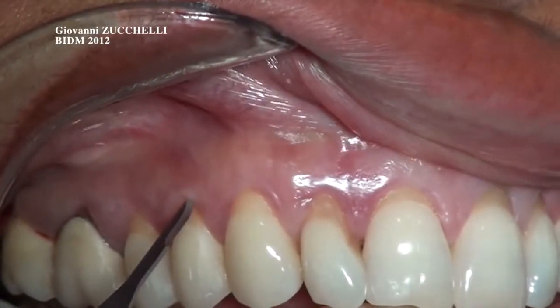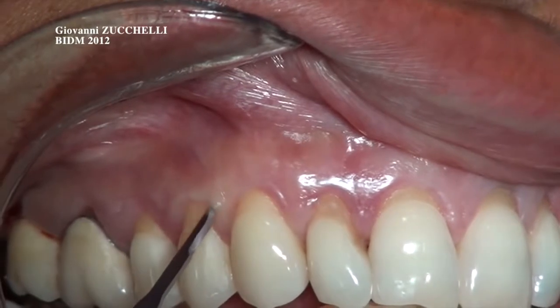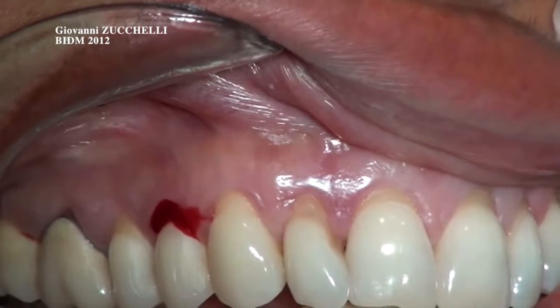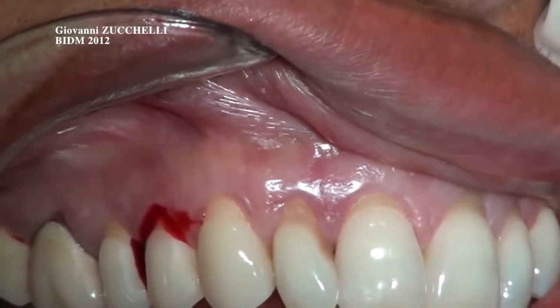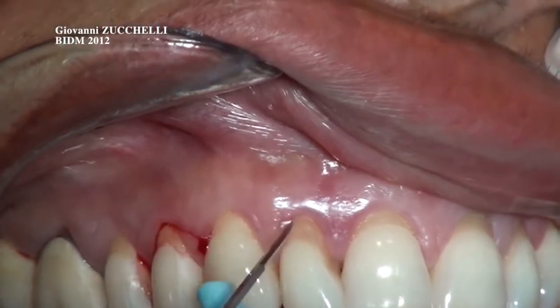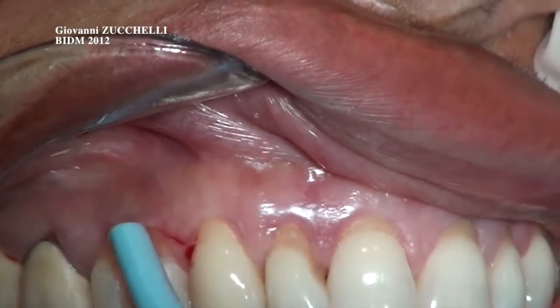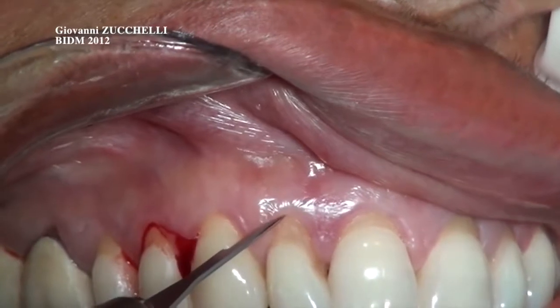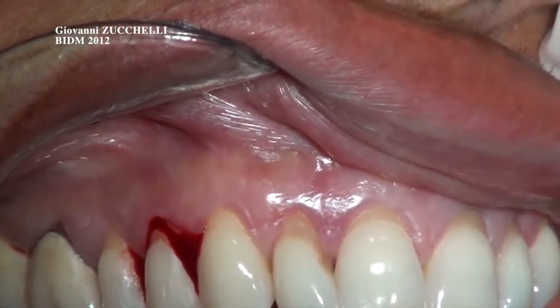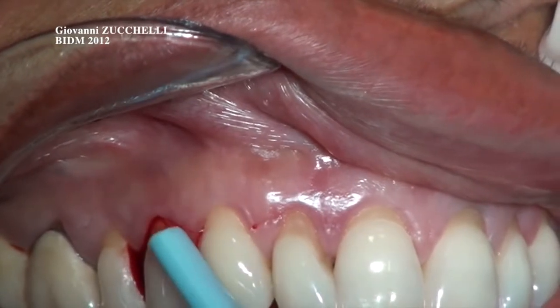We go from the premolar towards the canine, just making a bleeding line, and this bleeding line is called the incision design. Now we make a second line. This is the second incision.